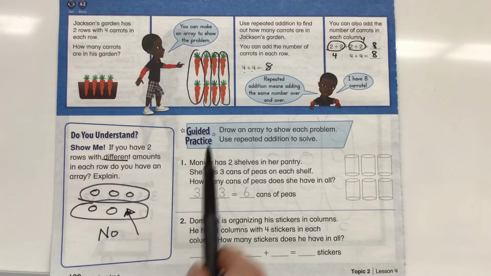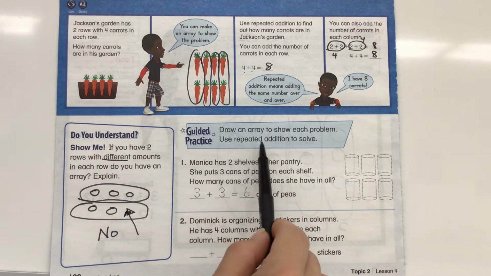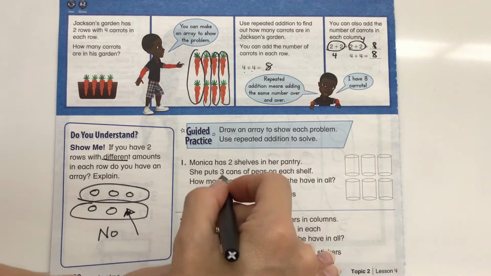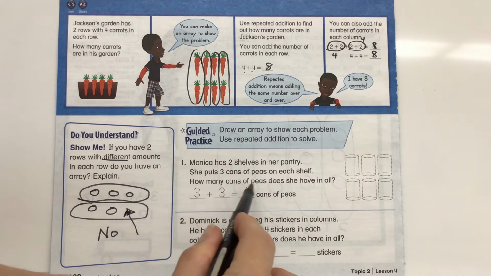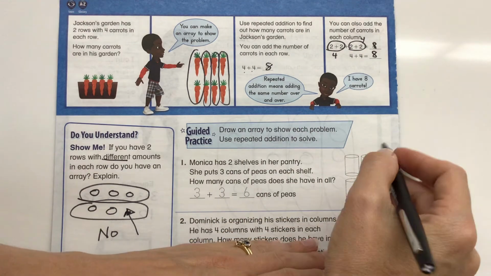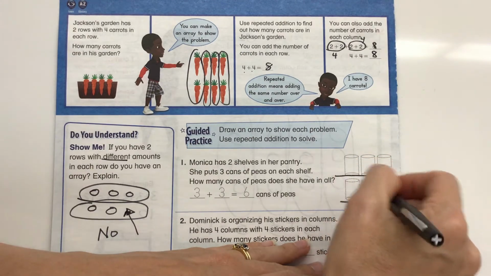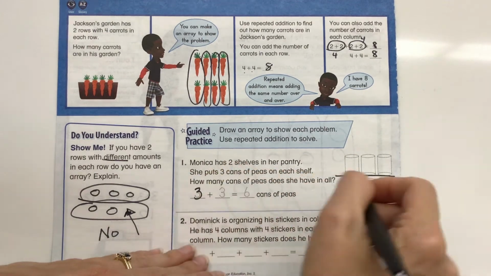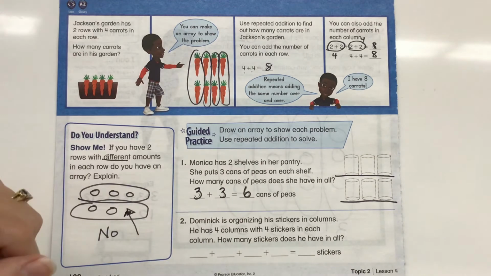All right, let's do our guided practice. Draw an array to show each problem. Use repeated addition to solve. Okay, so let's take a look. Monica has 2 shelves in her pantry. She puts 3 cans of peas on each shelf. How many cans of peas does she have in all? So here's one shelf here, here's another shelf here, and each one of these is a can of peas. So 1, 2, 3 plus 1, 2, 3 equals a total of 6 cans of peas.